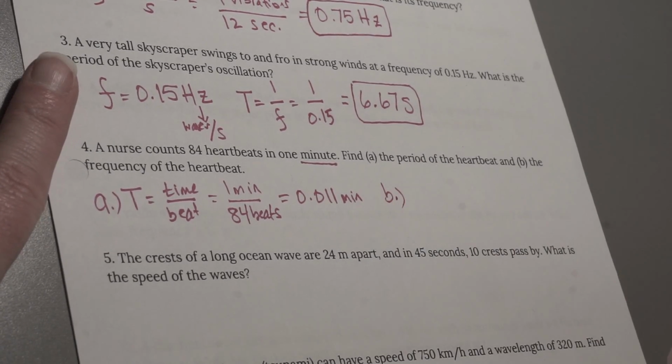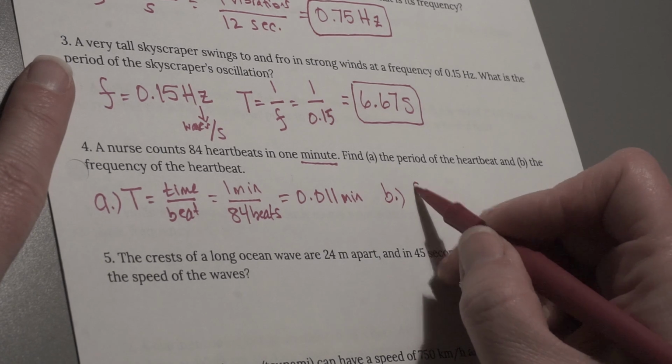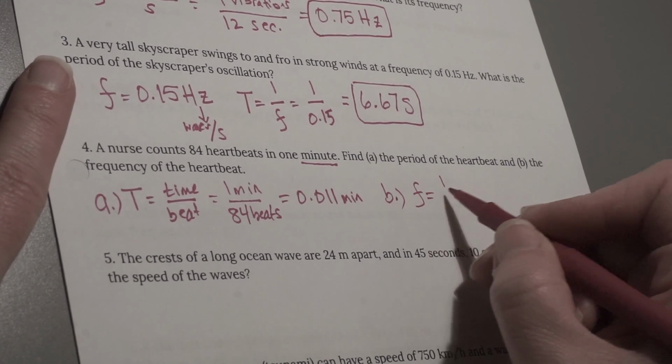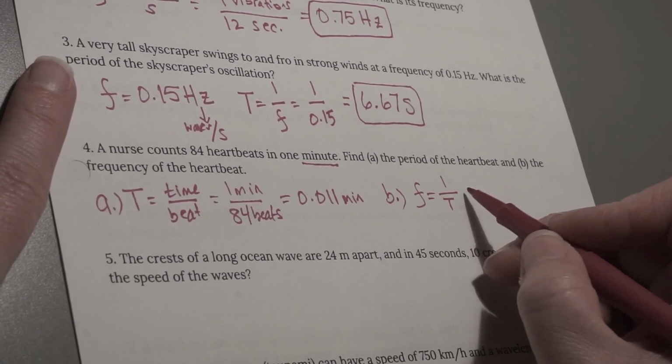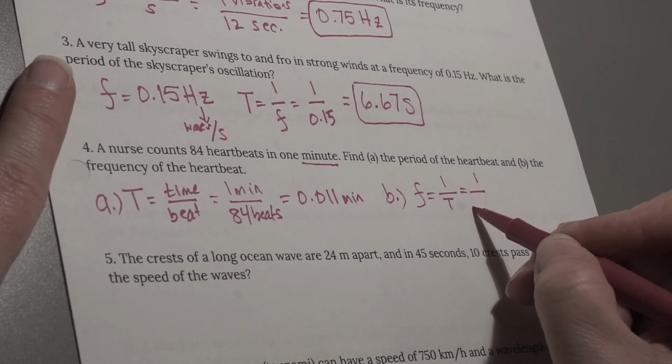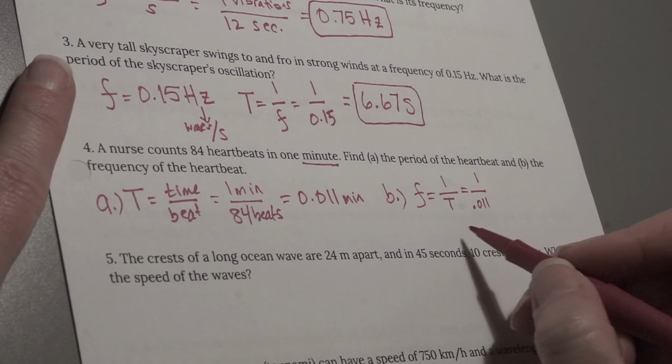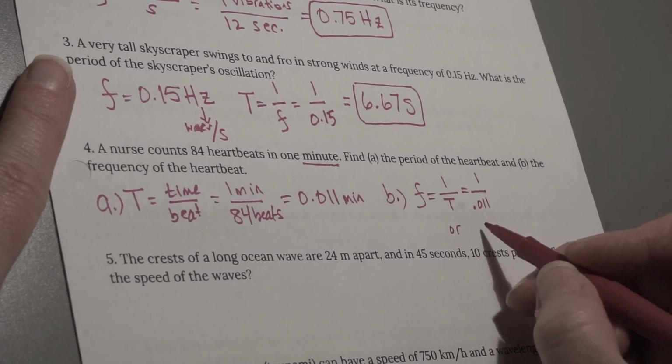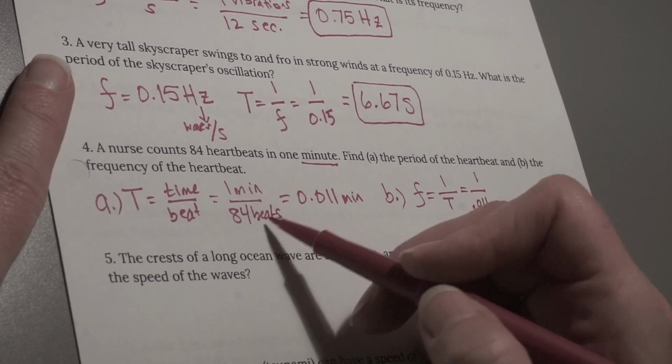For B, the frequency. Well, now that we took the time to find the period, it's easy to find the frequency. We're going to take 1 over 0.011, or you can just think about flipping this upside down.